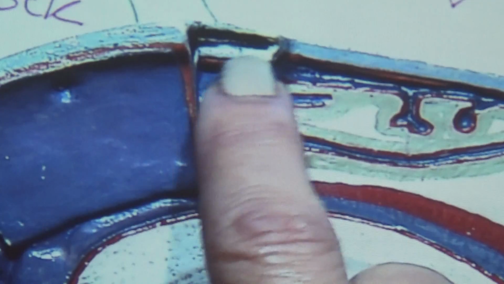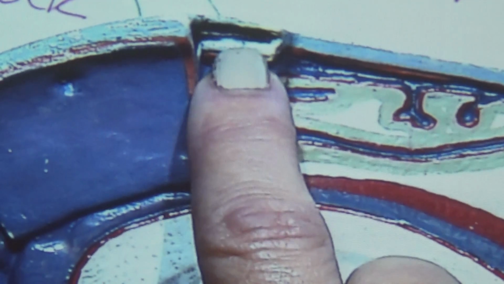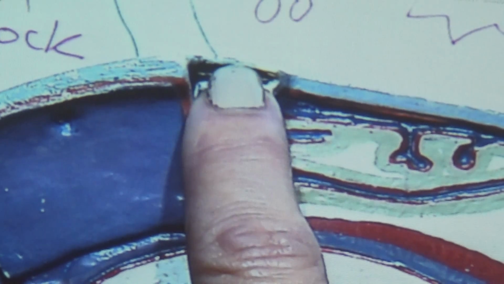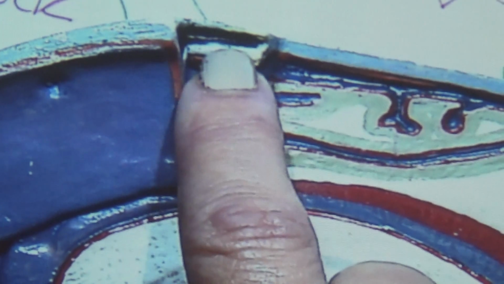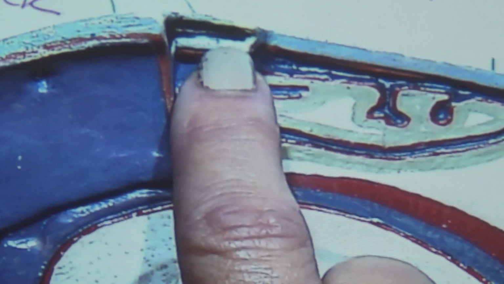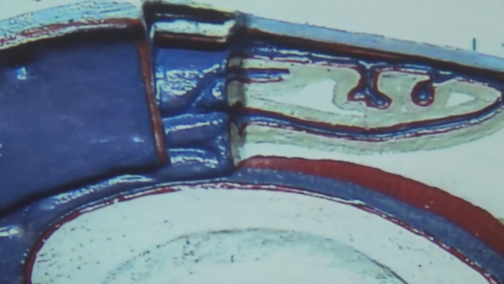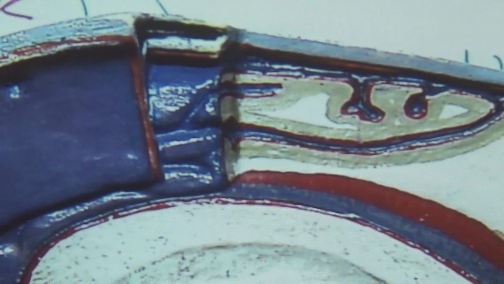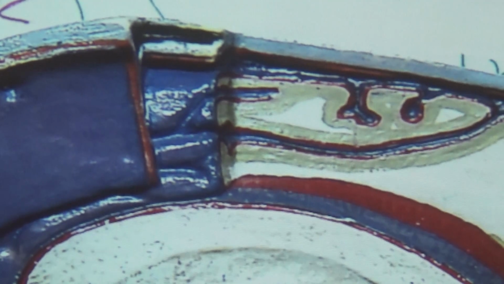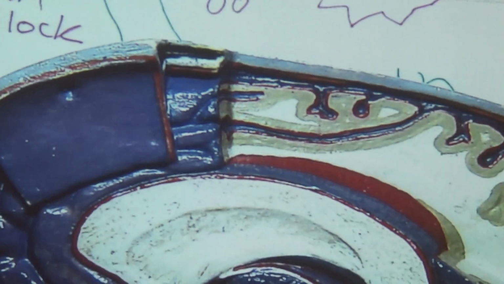So I skipped over the dural sinus for a second. So the periosteal layer, that's part of the dura. The meningeal layer, that's the inner part of the dura. They're both gray. One's a slightly different gray than the other one. We're going to come back to that dural sinus in a minute.